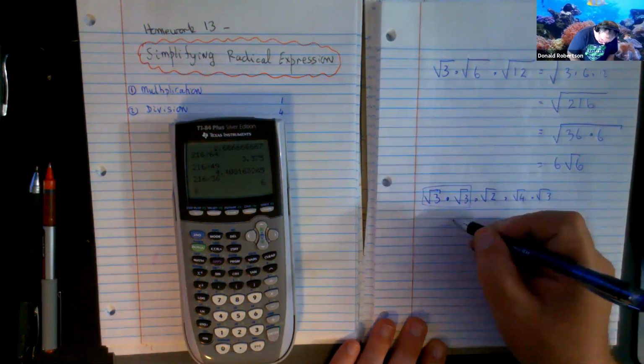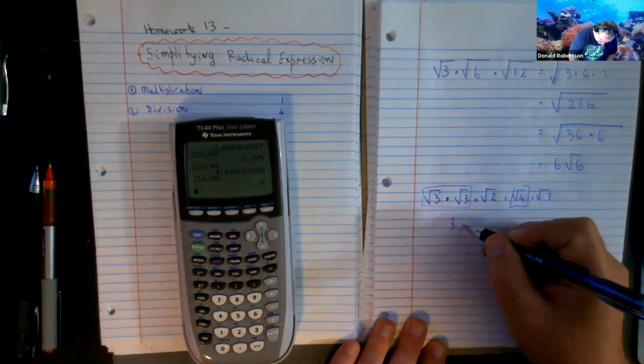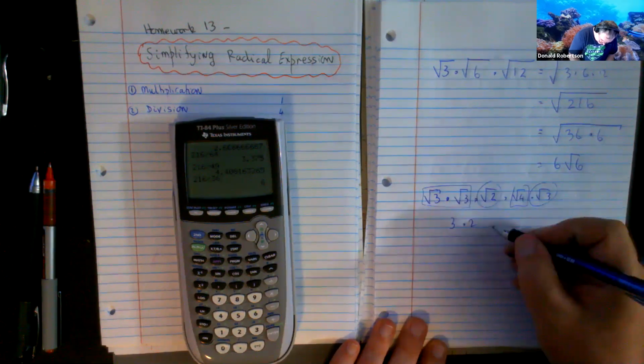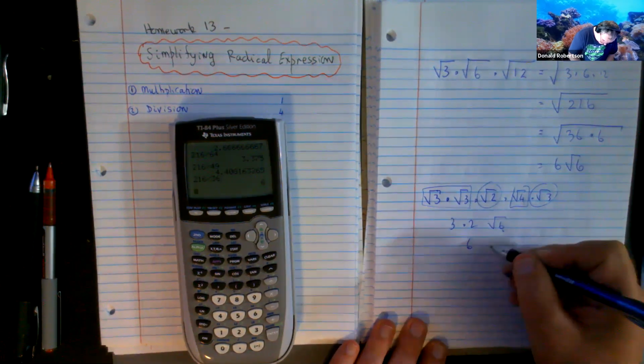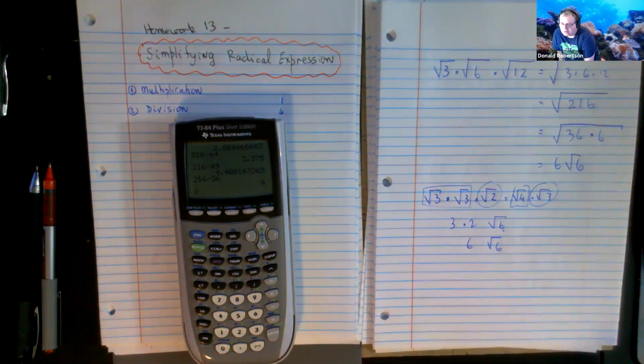Those two get you 3. That guy gets you 2. And this fella, the little leftovers, get you the 6. So there is 6 square root of 6. Me personally, I don't like that technique, but I'm not saying you can't do it. It's just a different approach.